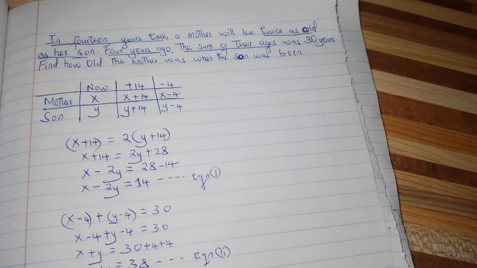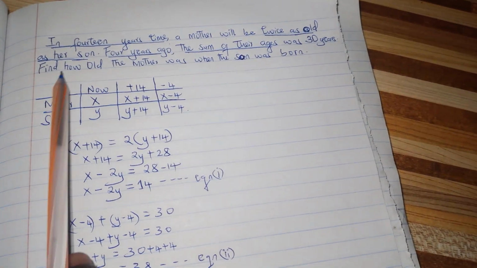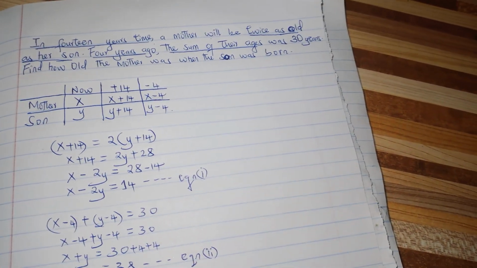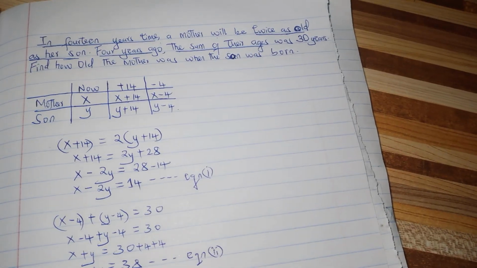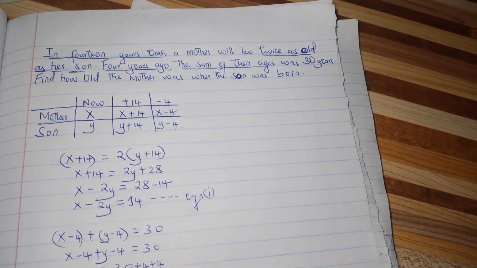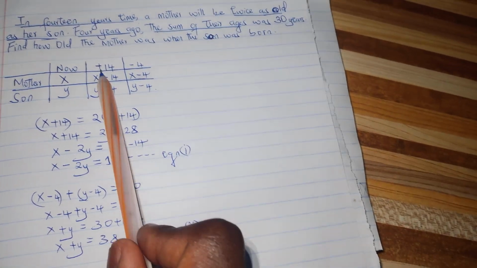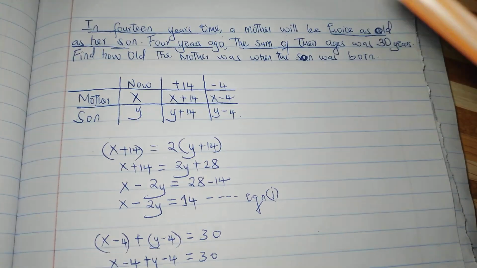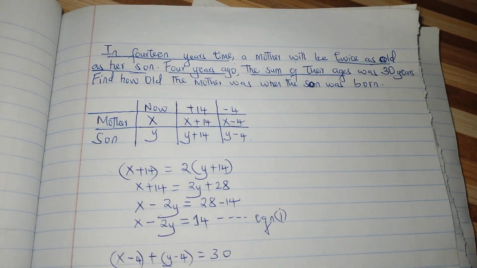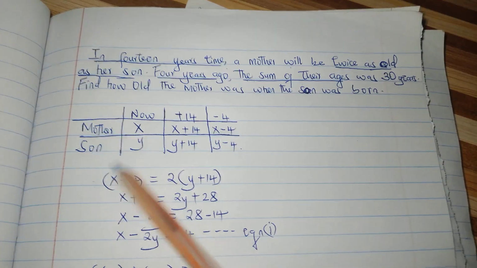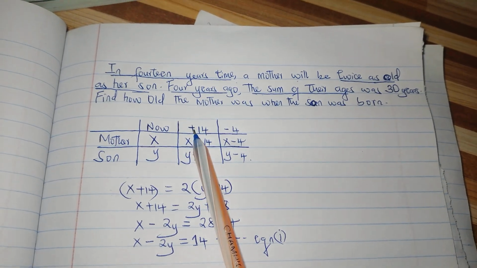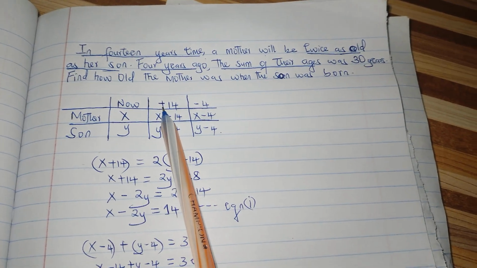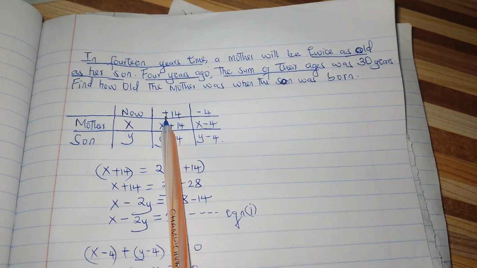Then if you look at the stem of the question, they talk about 14 years' time, meaning 14 years to come. That is why I'm adding here, that is positive 14. So in 14 years' time, you'll have to add 14. That is why in my table here, at the upper row, in the middle, I have positive 14.